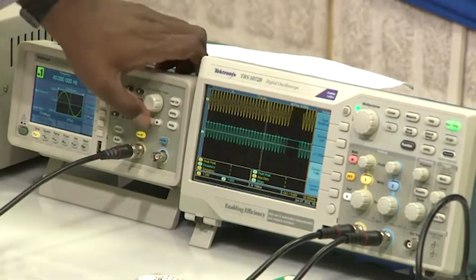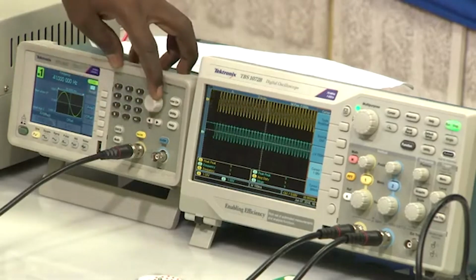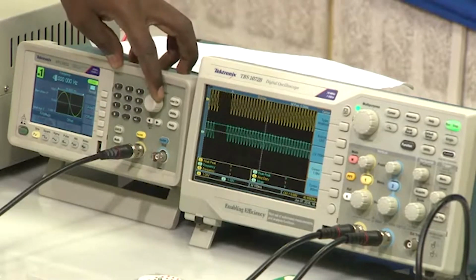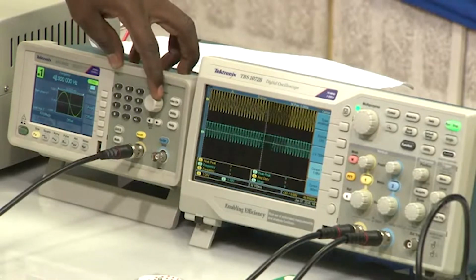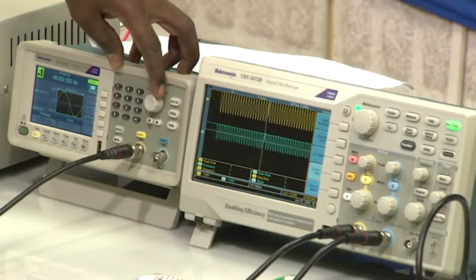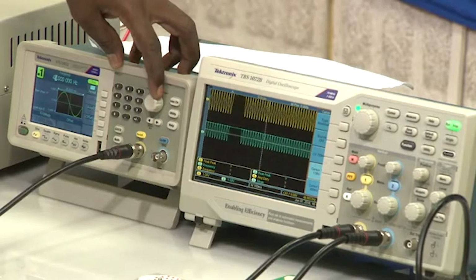From here I will slowly increase: 41, 42, 43, 44, 45, 46, 47, 48, 49, right.